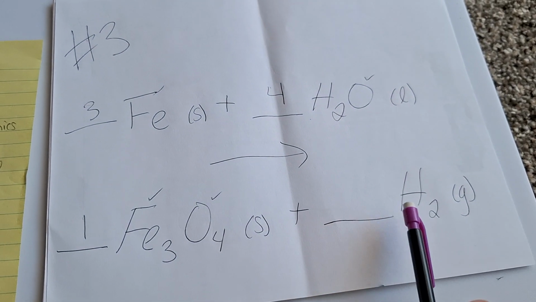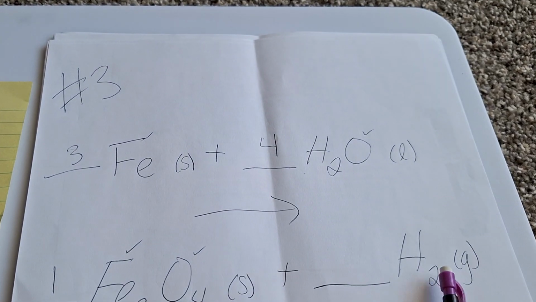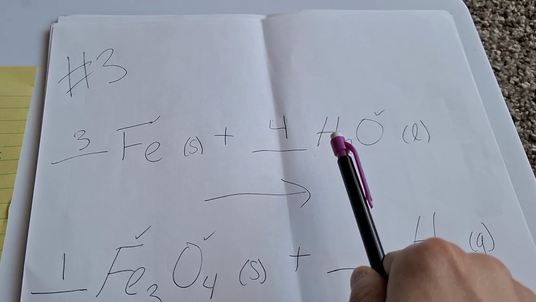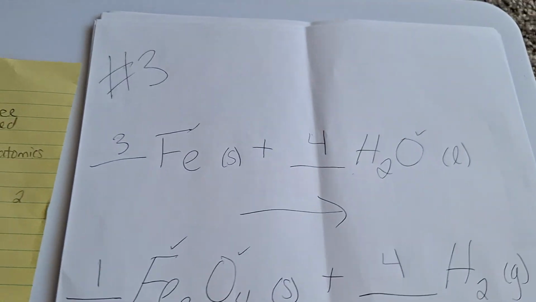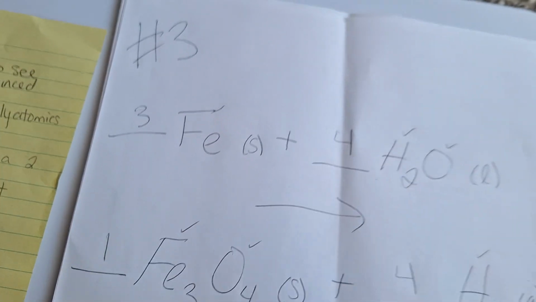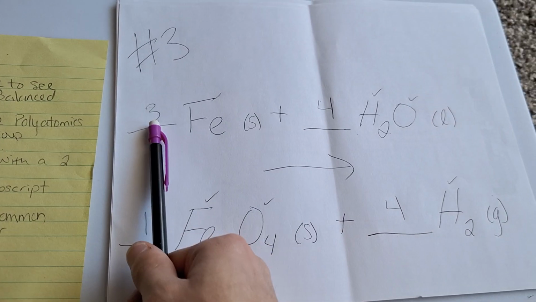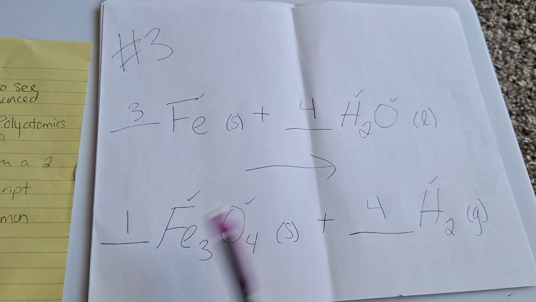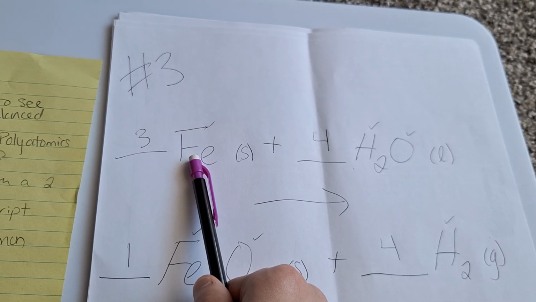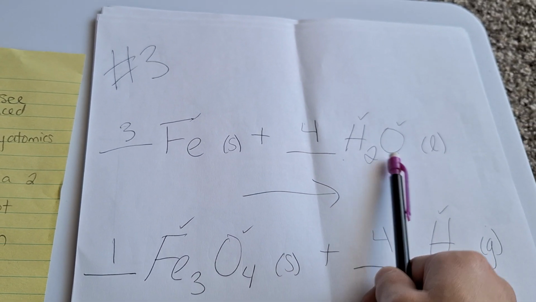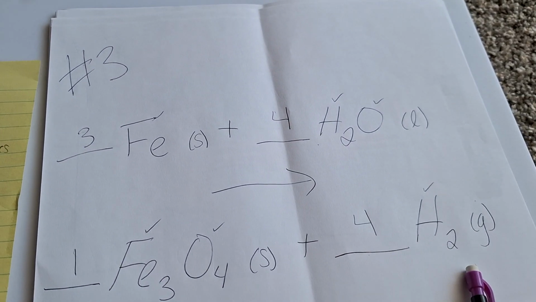Okay, and then now we need to go over here. We have 2 hydrogens here, but if we have 8 here, we have to multiply this. So if 4 times 2 equaled 8, then 4 times 2 here equals 8. So now our hydrogens match out. And we are simplified because we have an odd number. So 3 to 4 to 1 to 4. So 3 iron solid molecules to 4 H2O molecules produces 1 Fe3O4 molecule to 4 H2 molecules.